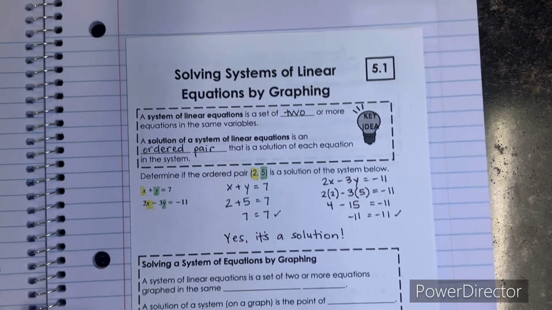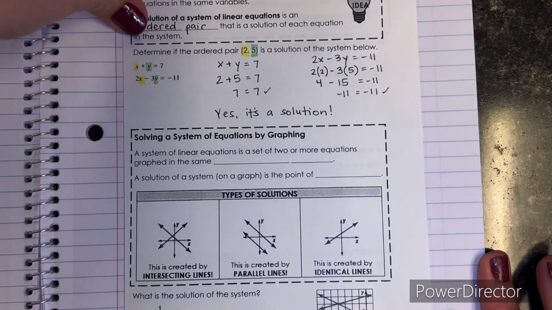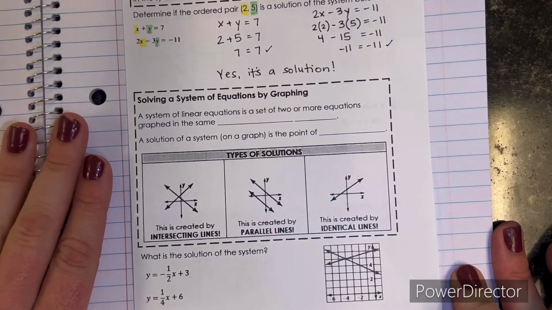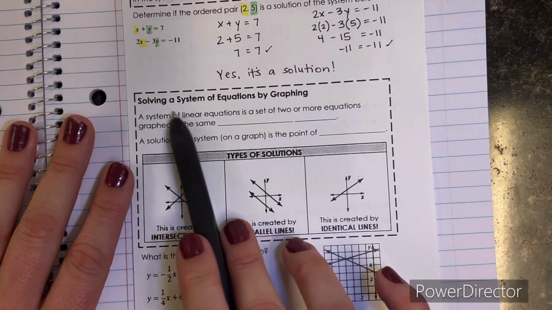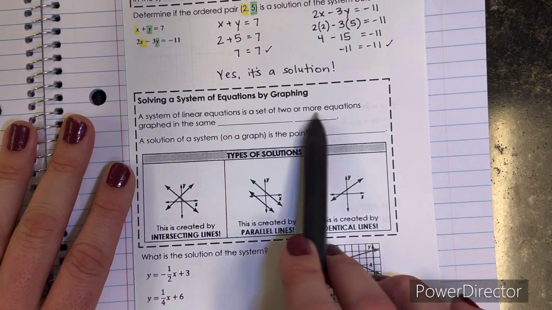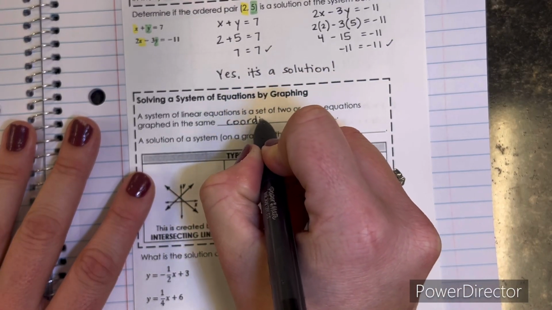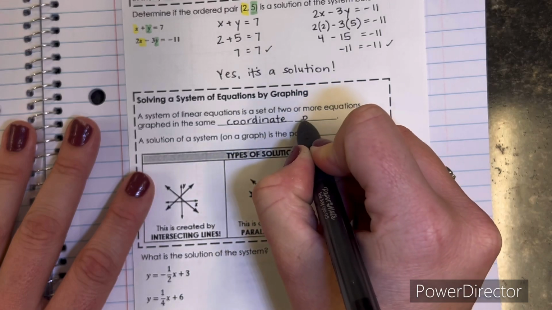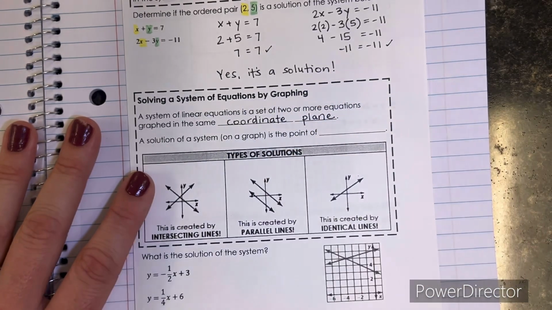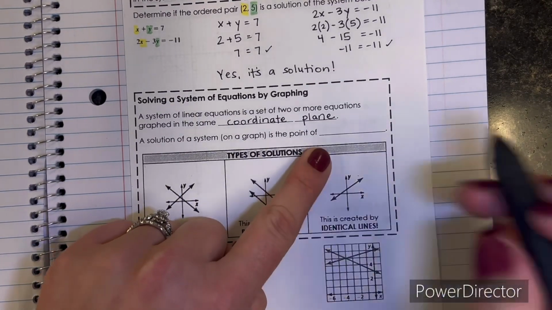Now, here's what you guys hopefully remember from middle school, but again, if not, it's not that big of a deal. We'll just get it now. So, when you are solving a system, okay, so it says solving a system of equations by graphing. A system of linear equations is a set of 2 or more equations graphed in the same coordinate plane. Now, a solution of a system on a graph is the point of intersection.